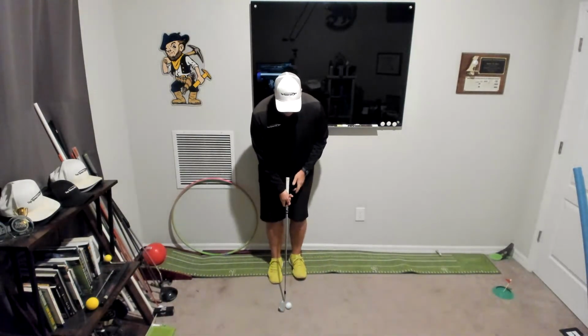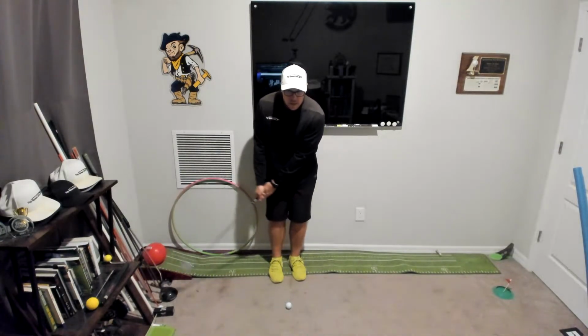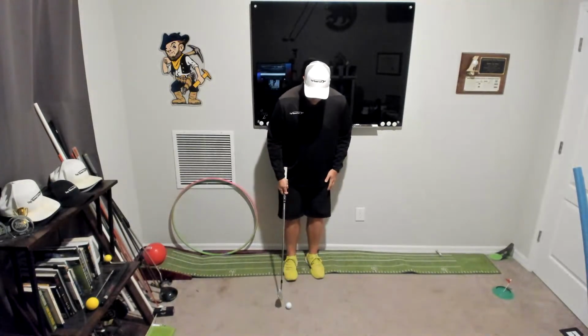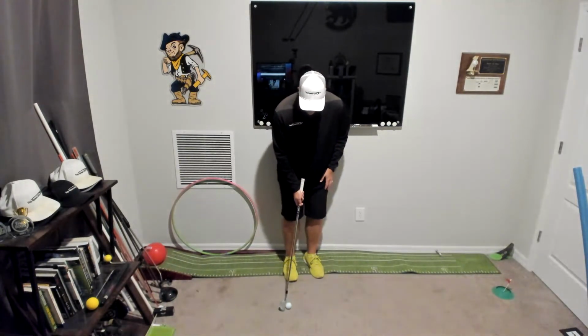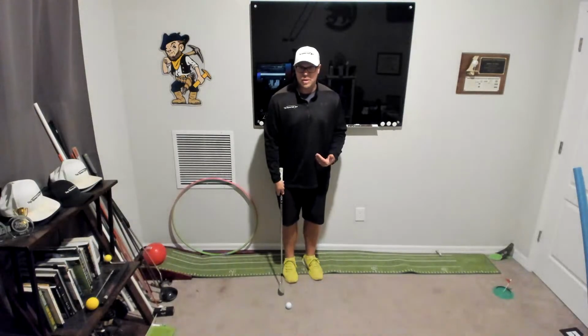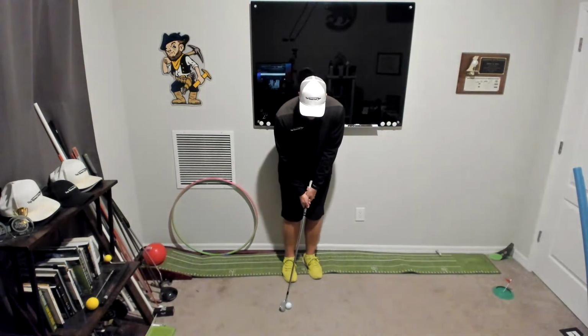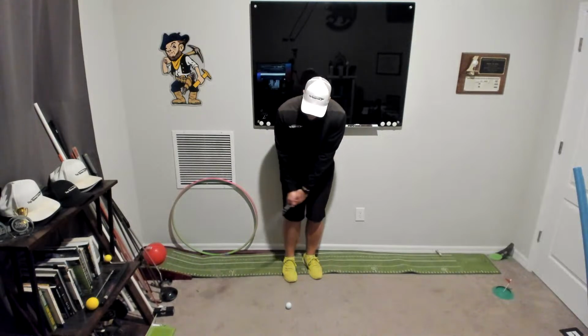So the standard technique is going to be more like this, right? Not a lot of wrist hinge, club in the middle, coming in fairly level with the ball, crisp contact, right? Deep rough, I'm going to put the ball back in my stance. I'm not going to necessarily play it off the toe on this one. But I'm going to put it more back in my stance, and I'm going to kind of lift the club.